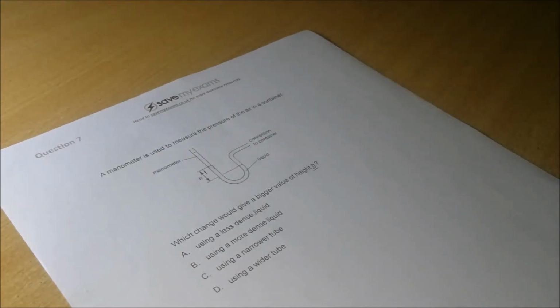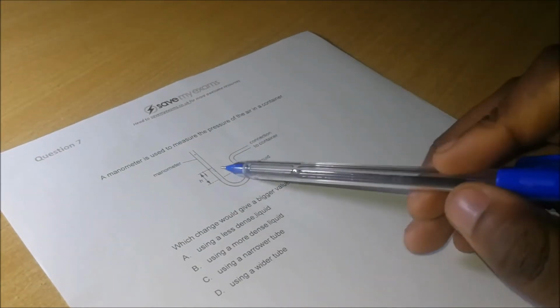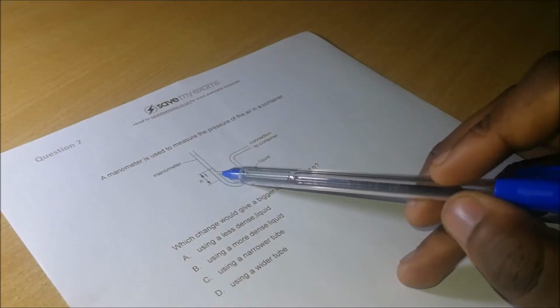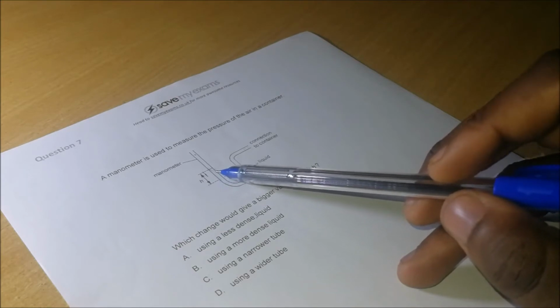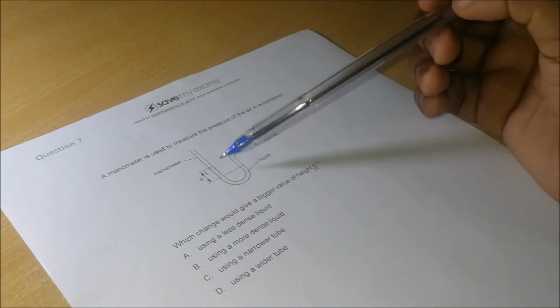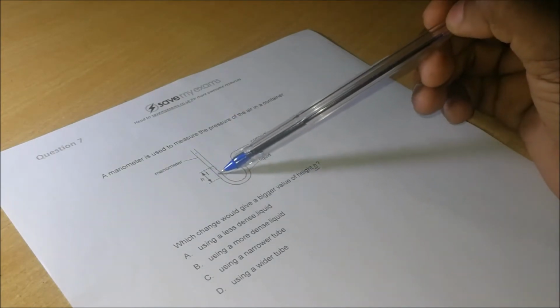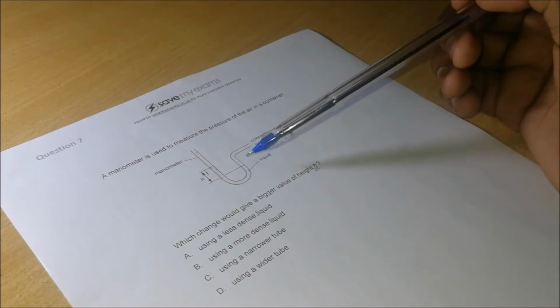So relating that to this question, if we adjust the diameter of this tube to make it either narrow or big, it would not have any bearing on the pressure of the liquid, or in other words, the height of the liquid. It will still remain the same.